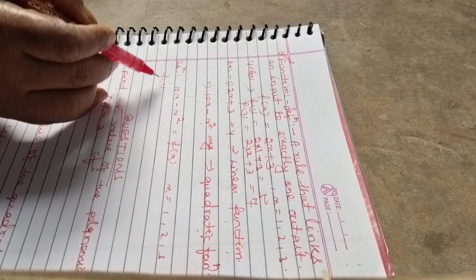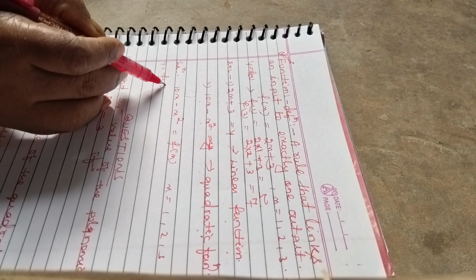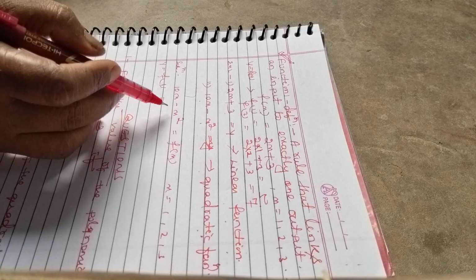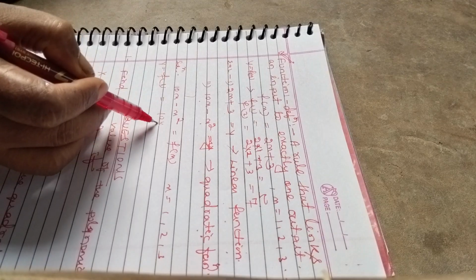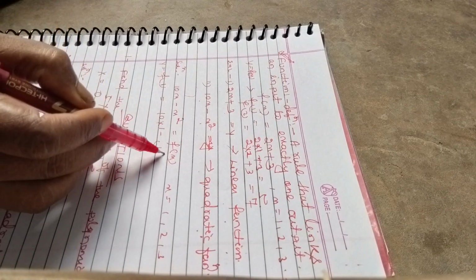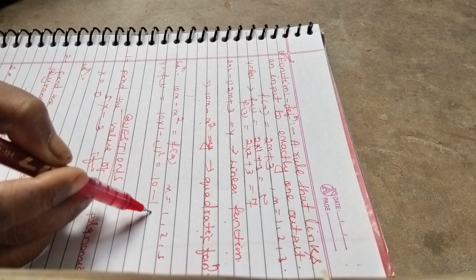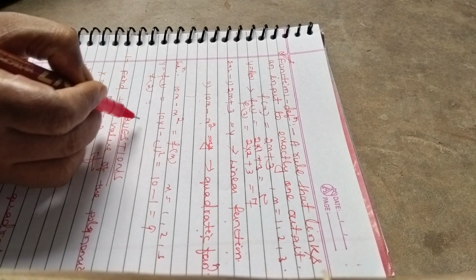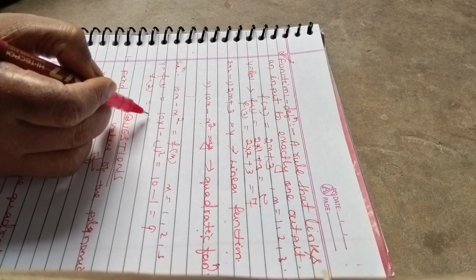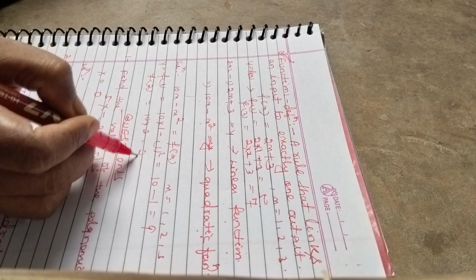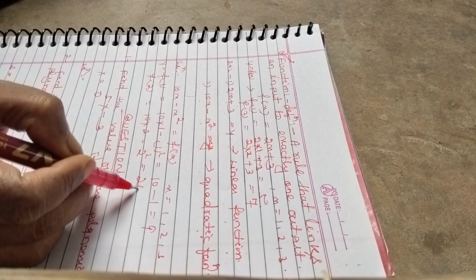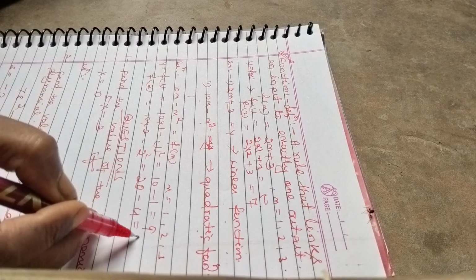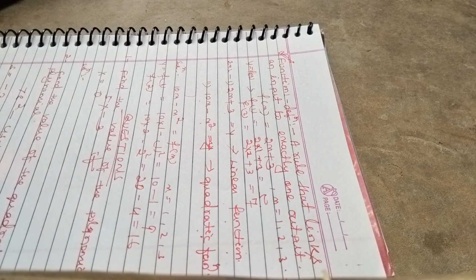So f(1), y is equal to f(x), y is equal to f(1). This is equal to 10 into 1 minus 1 square. What will be? 10 minus 1, it is 9. If I put 2, f(2), then 10 into 2 minus 2 square. This is 20 minus 4 is equal to 16. Similarly, you can find more.